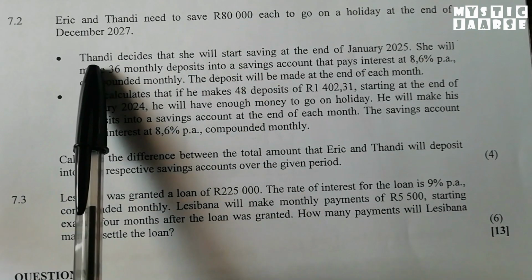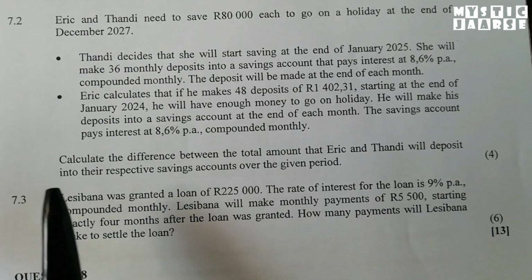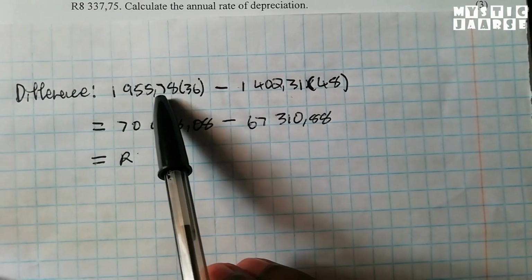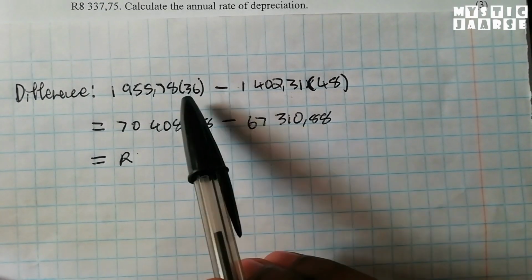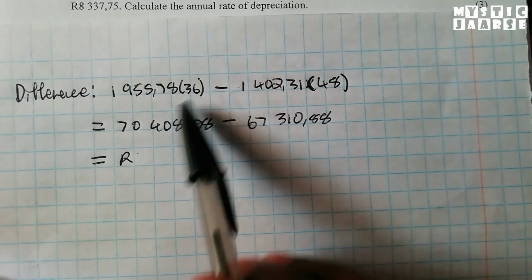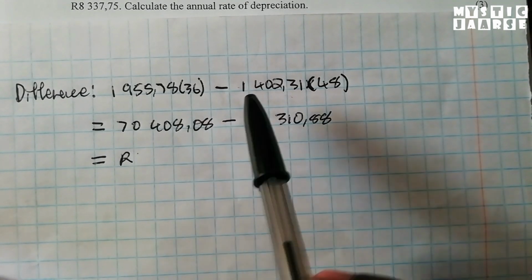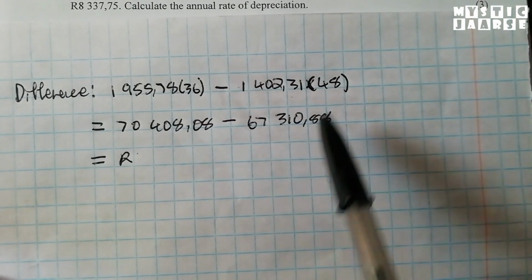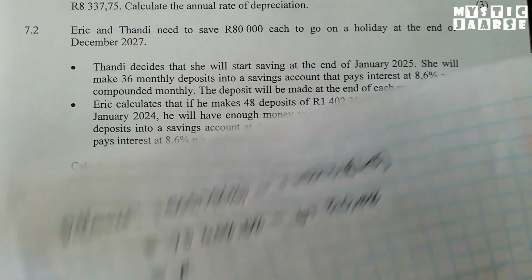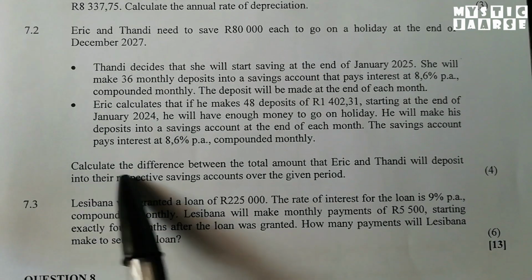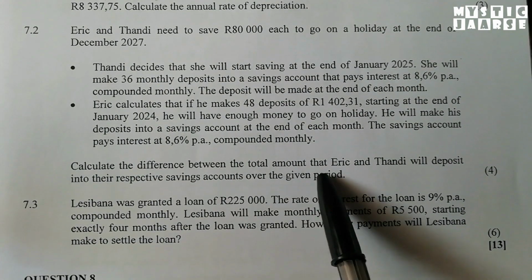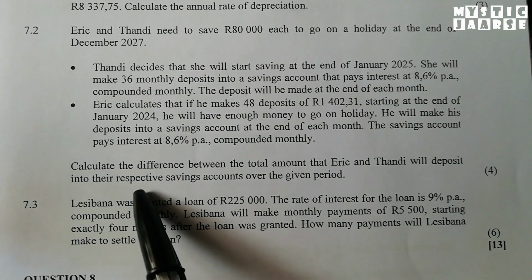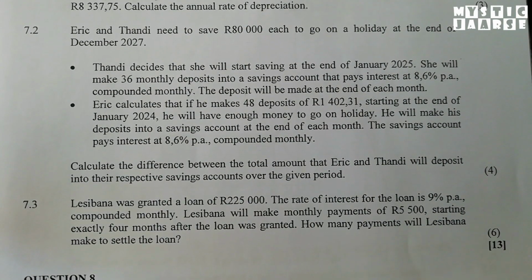So we calculated Thandi's monthly payments and we found that she will be paying 1,955 rand 78 cents towards the savings, right, for 36 months, meaning 36 payments. And then Eric was paying 1,402 rand 31 cents for 48 months. So they asked us to calculate the difference between the total amount that Eric and Thandi will deposit into their respective savings accounts over the given period.